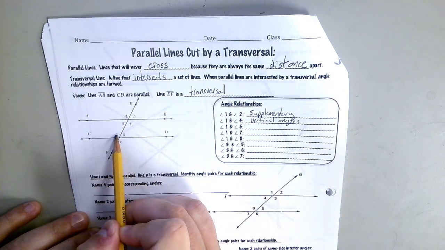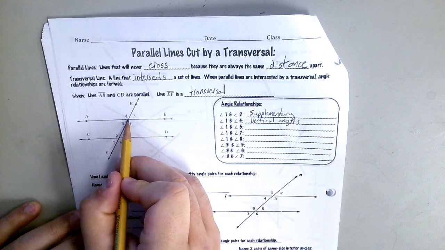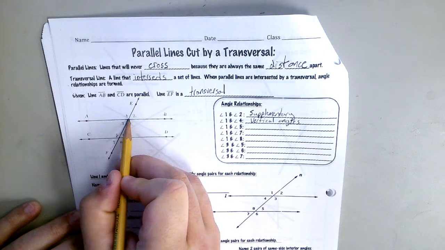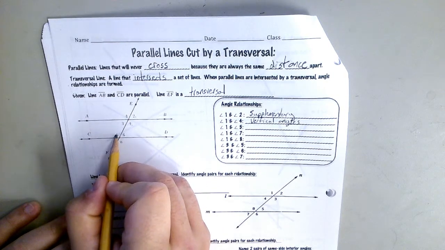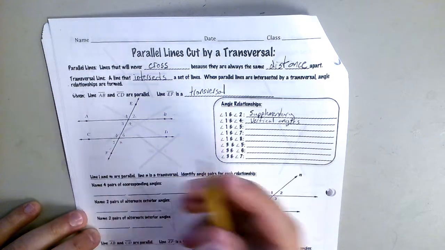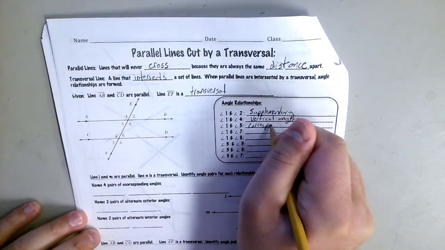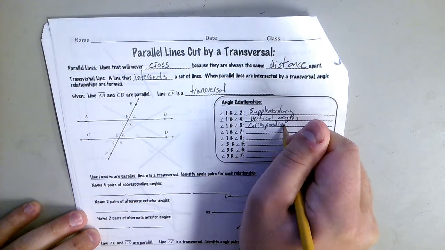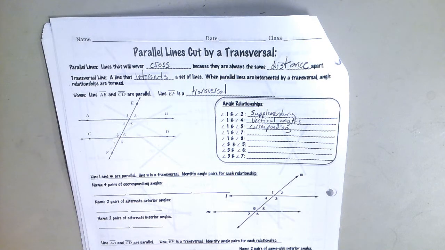One and 5. So you notice that they're in the same spot. So if we start at like the center dot, they're kind of up and to the left. Start at the center dot, up and to the left. So they're in the same spot. We call those corresponding angles. Corresponding kind of means the same. So they're in the same position, so they are corresponding angles.